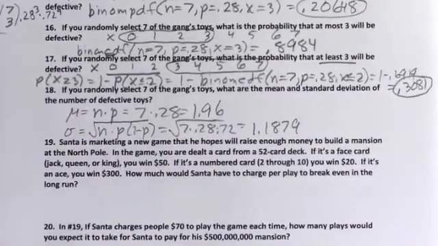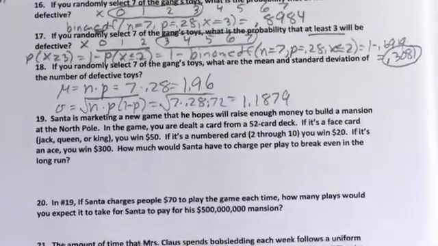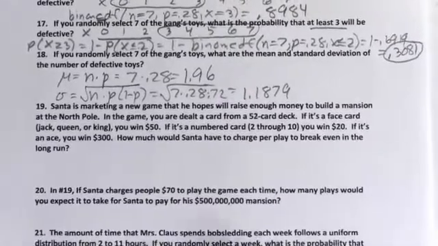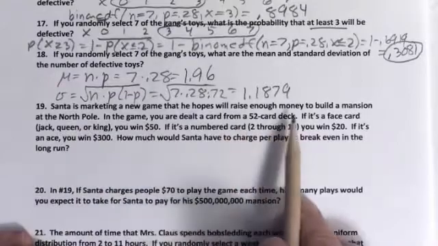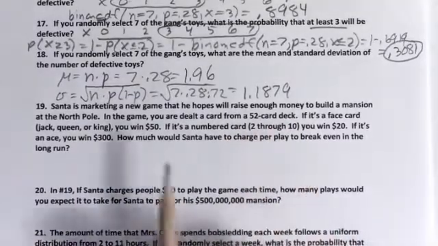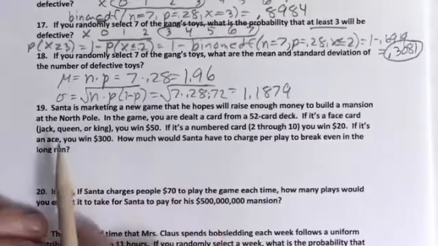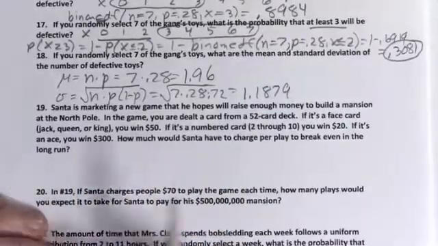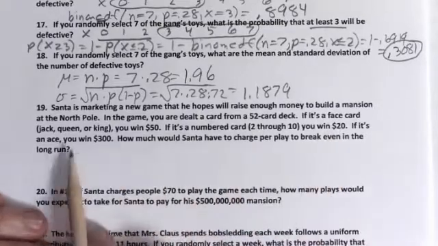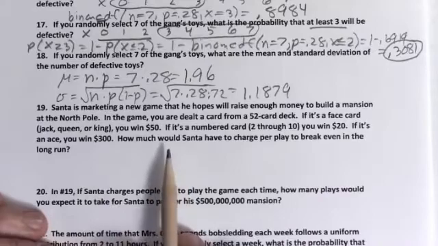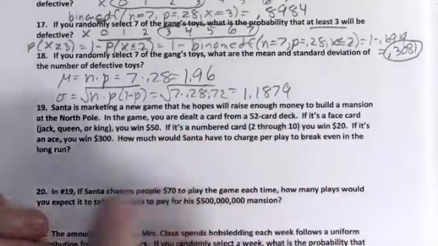Now, okay, here we go. Let's look at this one here, a bit of a specialty problem. So this one says this: Santa is marketing a new game that he hopes will raise money to build a mansion at the North Pole. In the game, you're dealt a card from a 52-card deck. If it's a face card, a jack, queen, or a king, you win $50. If it's a numbered card 2 through 10, you win $20. And if it's an ace, you win $300. How much would Santa have to charge per play to break even in the long run if this is the amount he's giving out for the game?